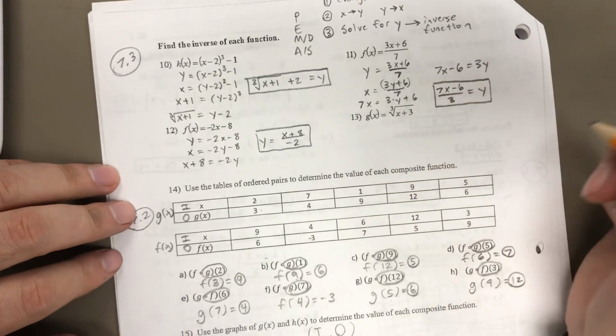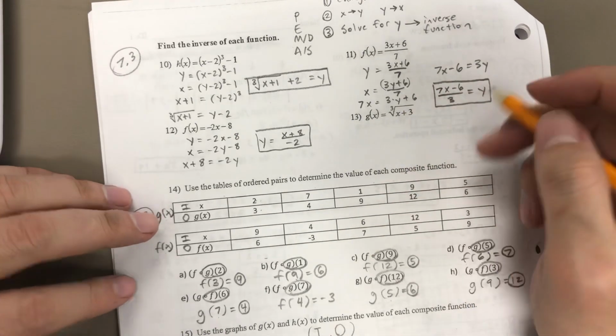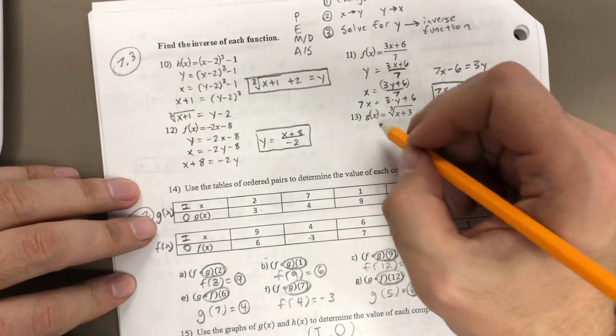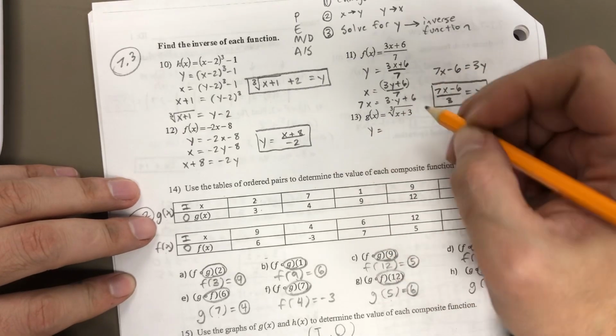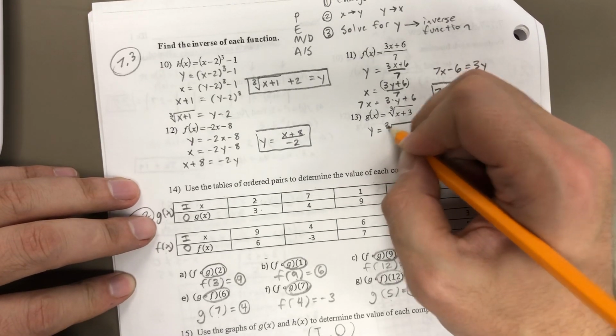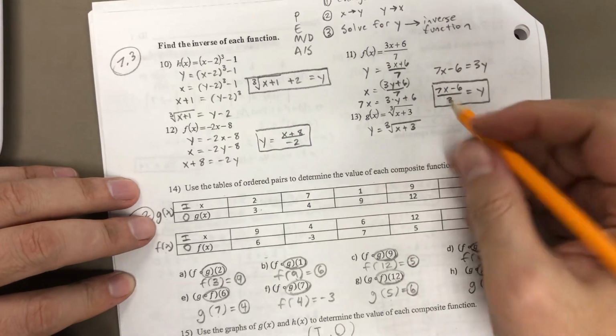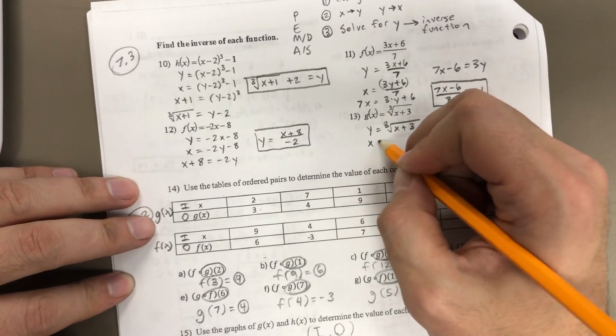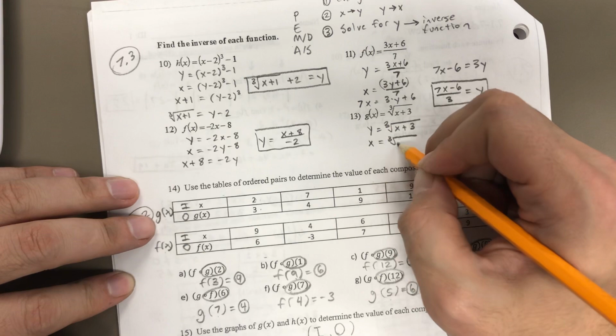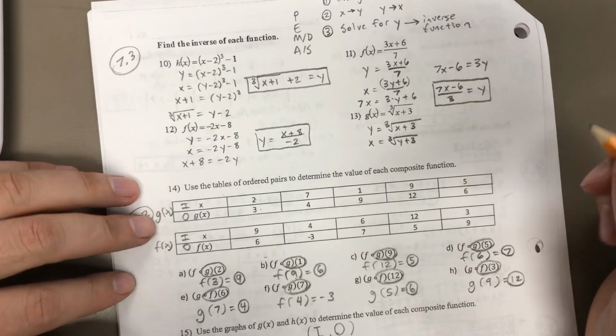Okay, and then 13, that one looks nasty only because of that cube root, but it's really not that bad. I'll show you. The g of x turns into a y, just like always, and then we do cube root of x plus 3. Change the x's to y's and y's to x's, and then we get the y by itself.